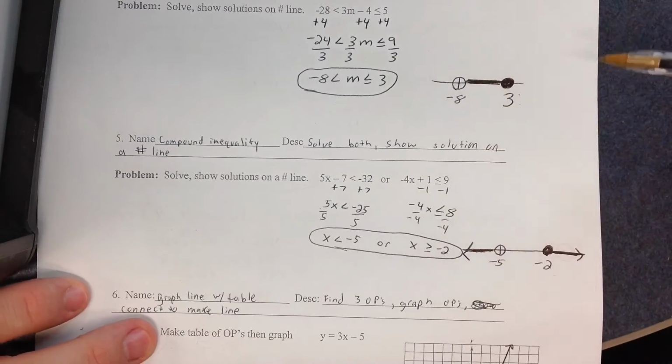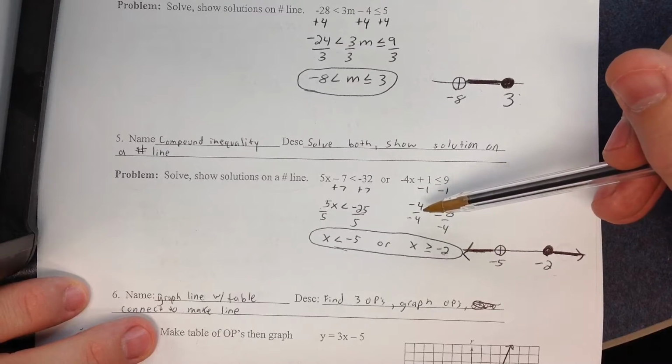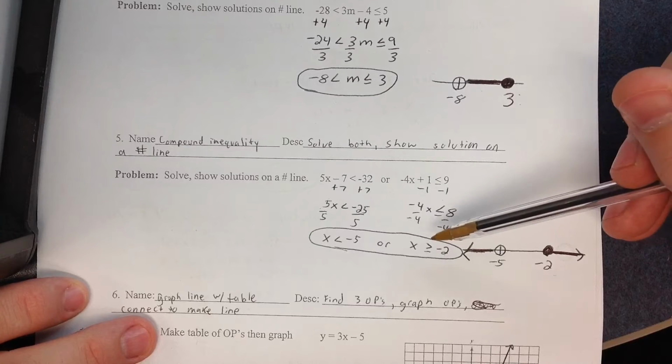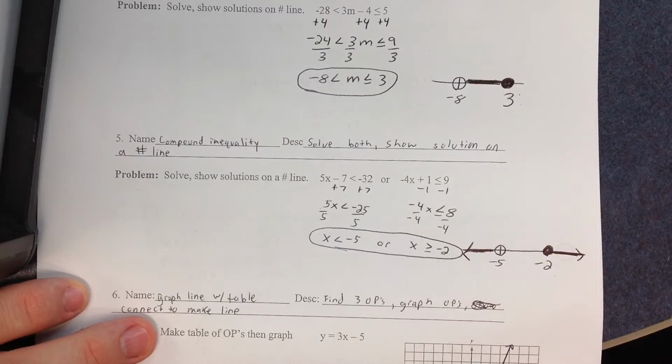Number 5, this compound inequality, the main mistake happened here. When you divide both sides by a negative 4, that's one of our exceptions. So you needed to flip the inequality sign to make it x is greater than or equal to negative 2.